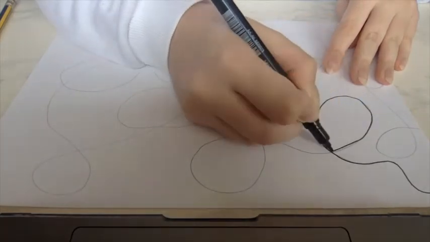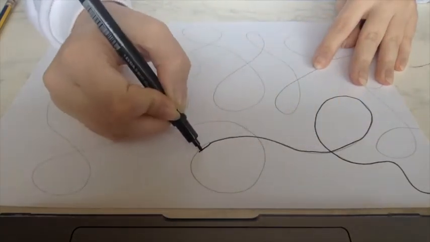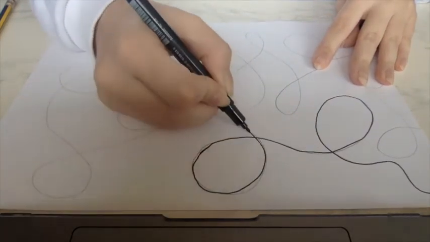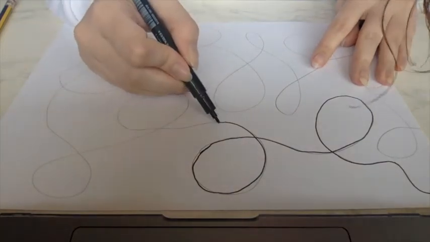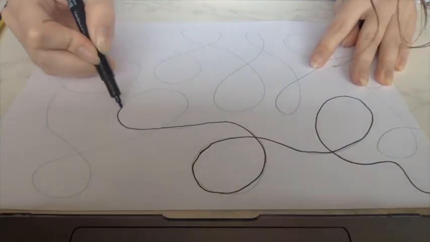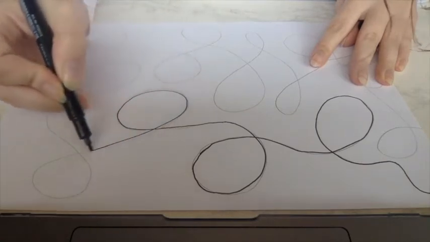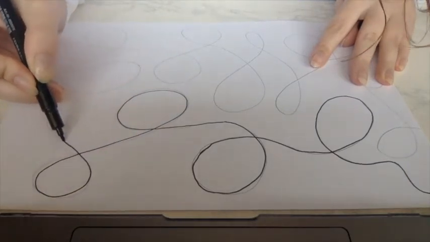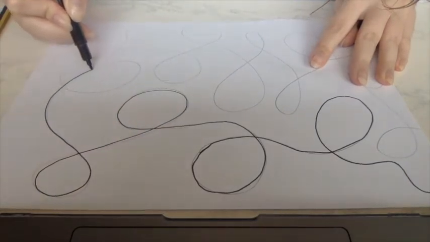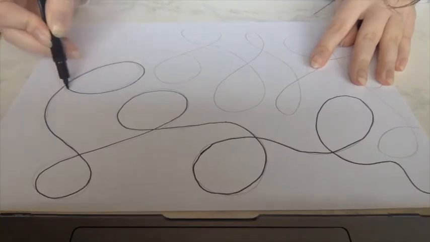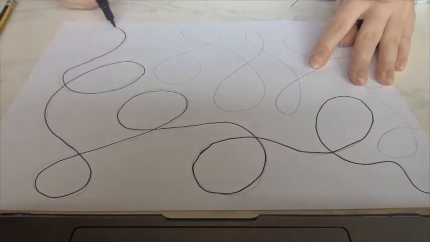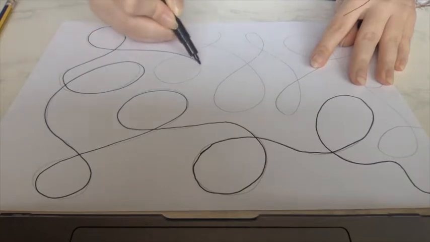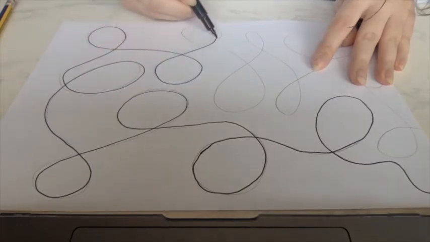It doesn't have to look perfect because after this, we're going to take a rubber and we're going to erase the pencil. So don't worry if you get a little bit out of the lines like I'm doing. See? It's just about tracing the outline.